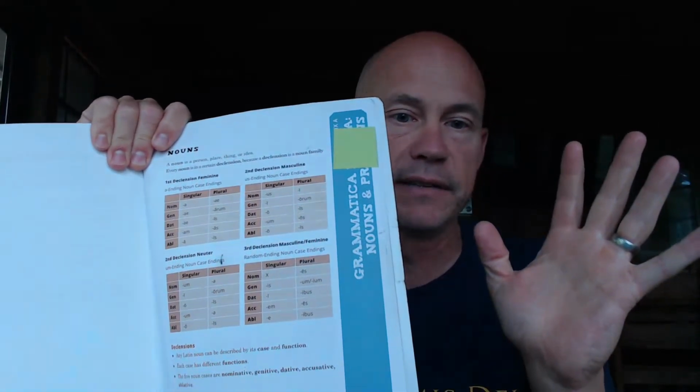We won't use it this week, but you're going to have very important pages coming up. If you look in the back of your Latin book, beginning at page 239, don't worry about this now, I'm just introducing it to you. These are all the noun endings. We'll be getting to this in coming weeks.